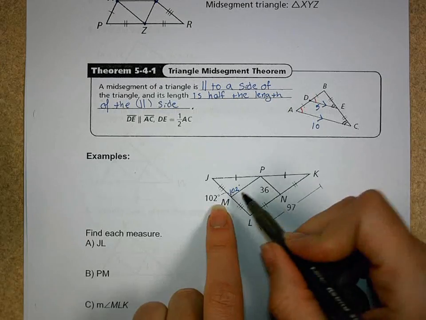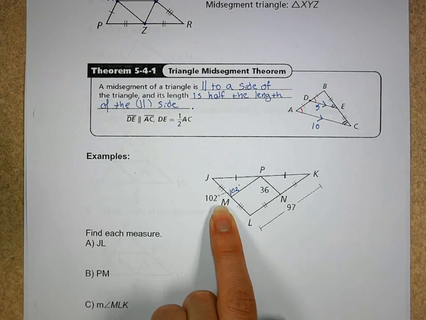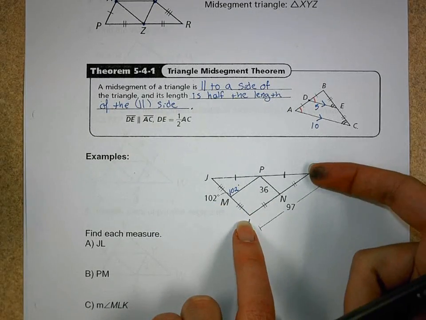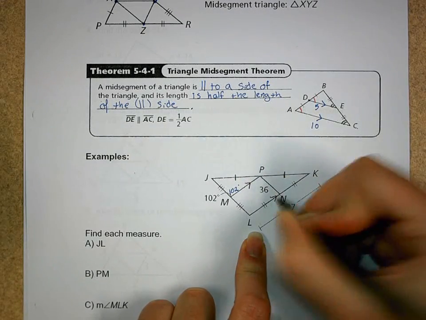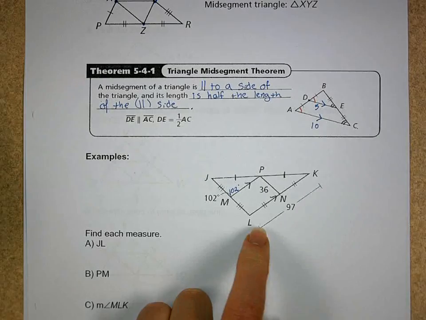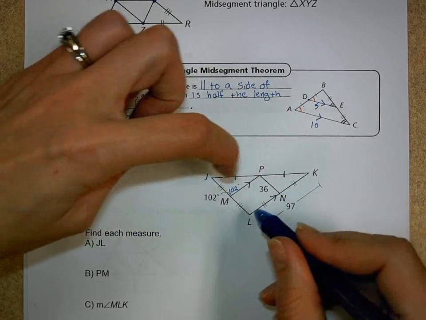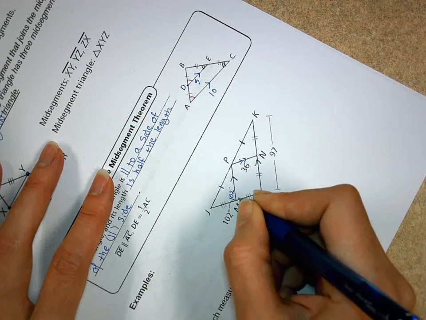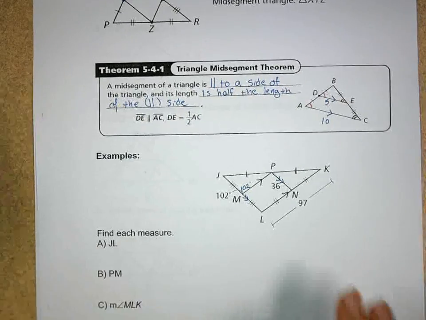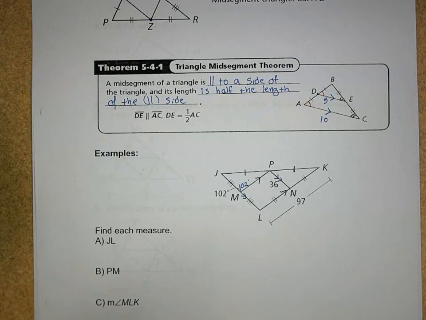For instance, I know MP is going to be parallel to LK, the side it's not touching. All right, so I know these 2 segments are parallel. Now, I also know that PN has to be parallel to the side it's not touching because they're midsegments. So that also is true. So don't ever forget the parallel lines. And we also know their lengths.